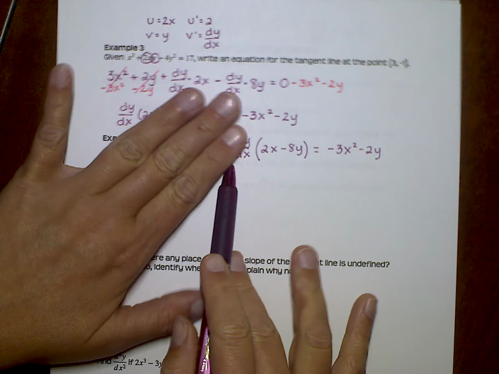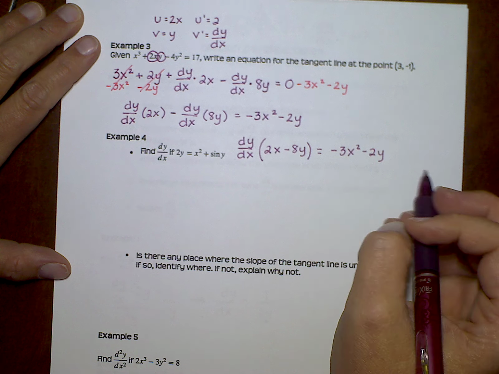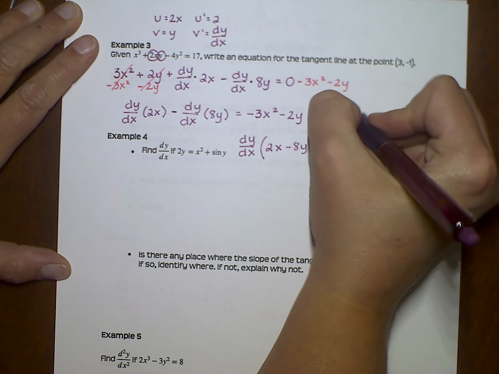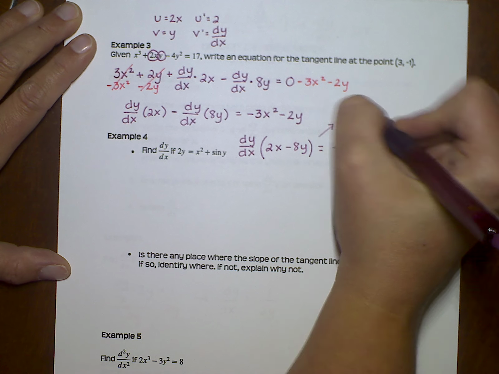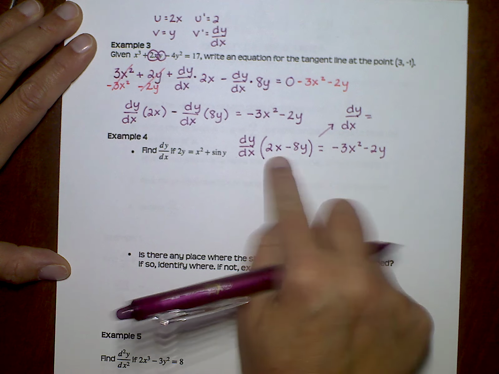And now to get dy/dx by itself, I'm just taking over all my space for this next problem here. Maybe I'll go up here. Sorry, that's obnoxious, but I'm going to divide. So dy over dx equals, and I'm going to have this divided by this.